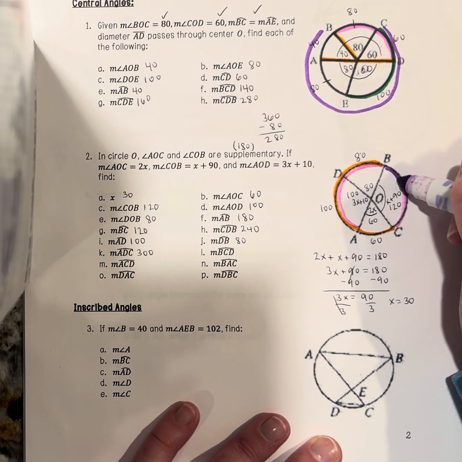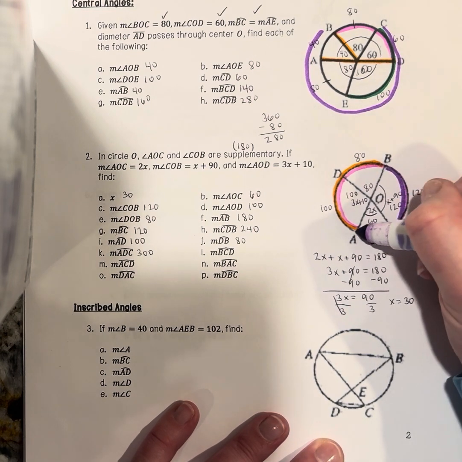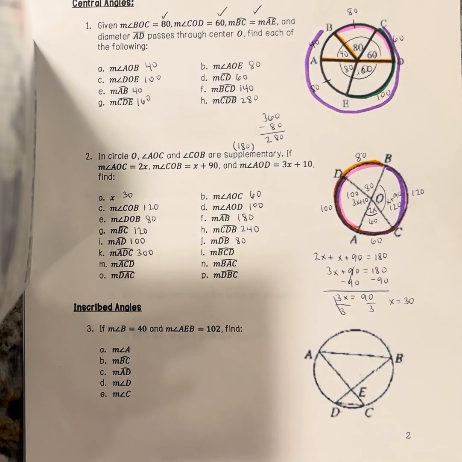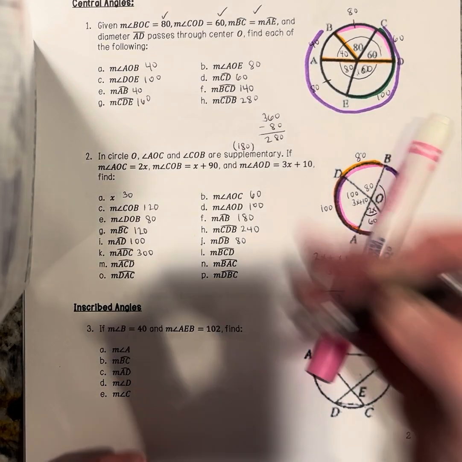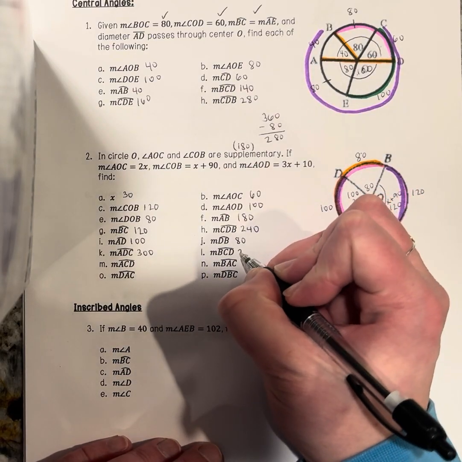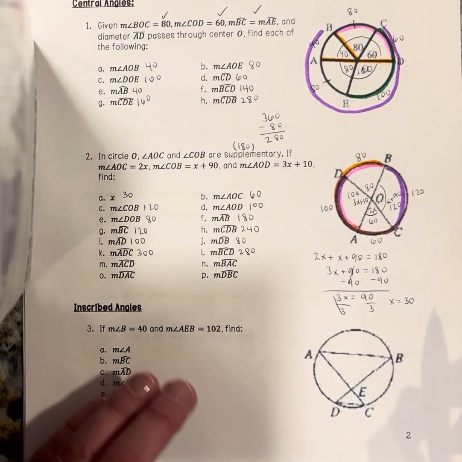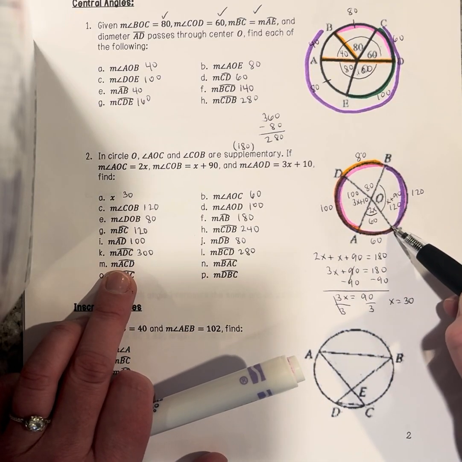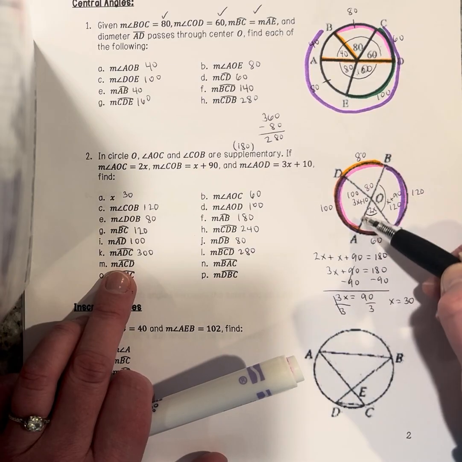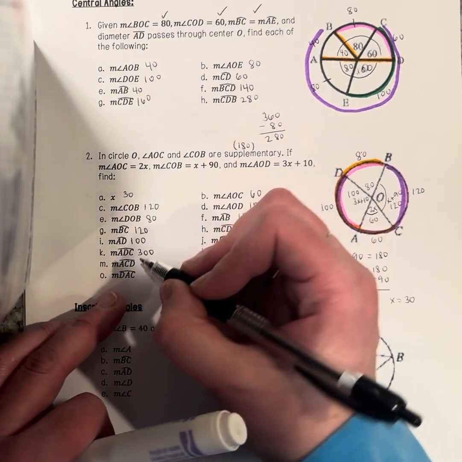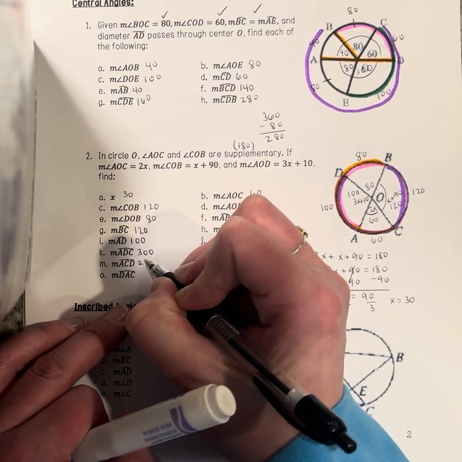B to C, all the way to D. Everything besides this 80. So 360 minus 80 is 280. Next one, ACD. A to C, all the way to D, everything besides this 100. 360 minus 100 is 260.